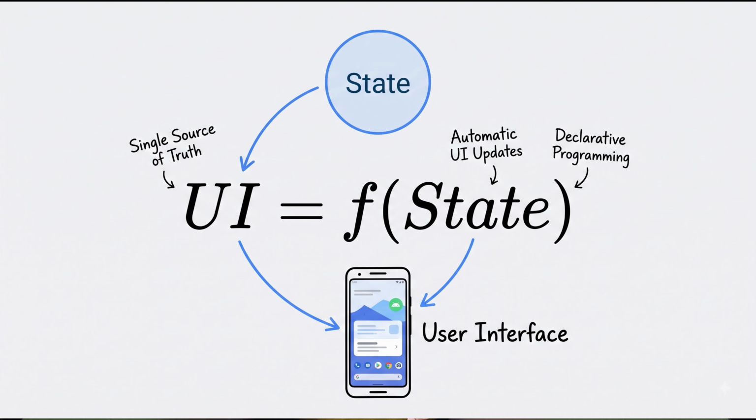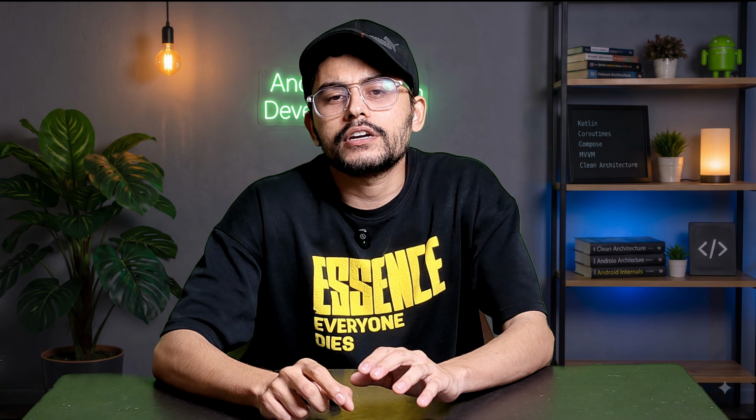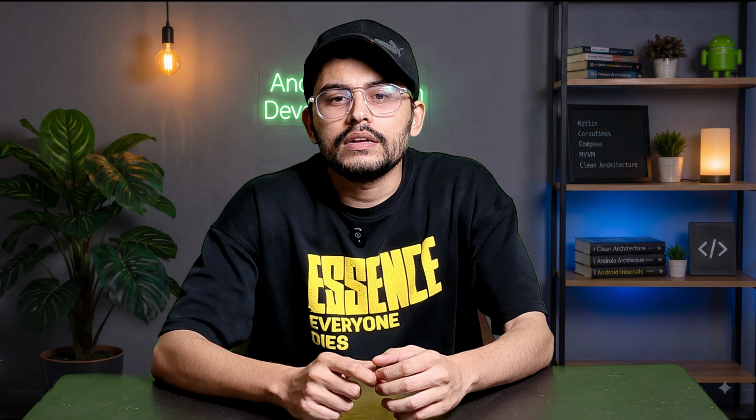When that state changes, the Compose runtime detects the changes, determines which parts of the UI are dependent on it, performs recomposition when necessary, and then hands the updated results to Android's existing rendering pipeline. As developers, our focus shifts from manually managing UI updates to managing the application's state. That's the real architectural revolution behind Jetpack Compose. It isn't just a new syntax or another UI toolkit. It's a completely different way of thinking about building UIs.